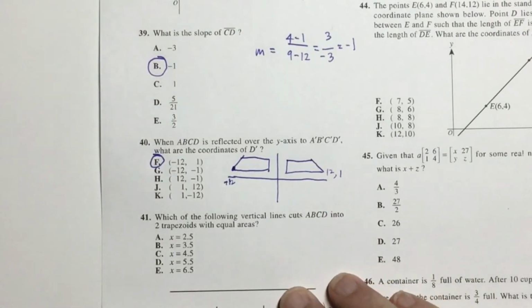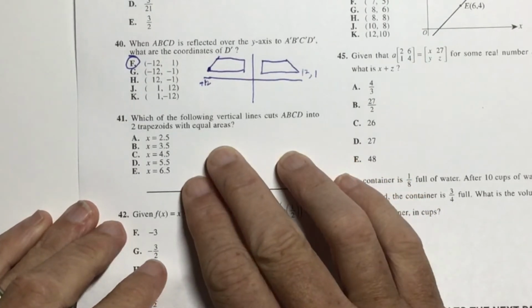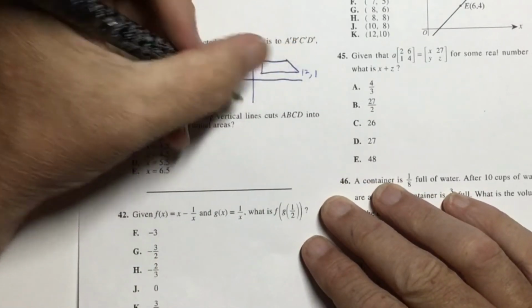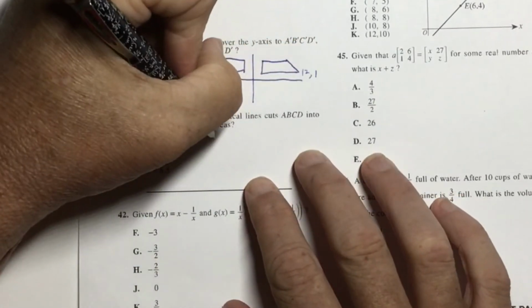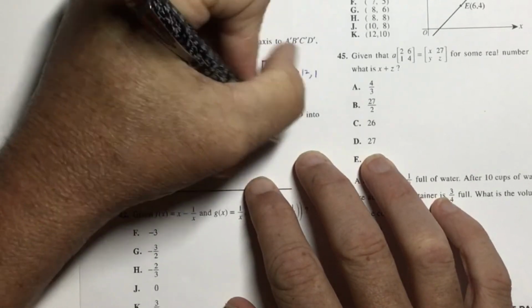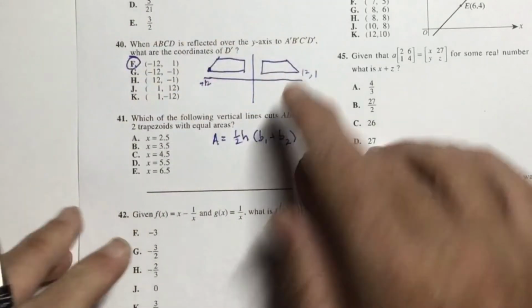Okay. Which of the following vertical lines cuts ABCD into 2 trapezoids with equal areas? The area of a trapezoid is equal to 1/2 the height times the sum of the bases, the top and the bottom.